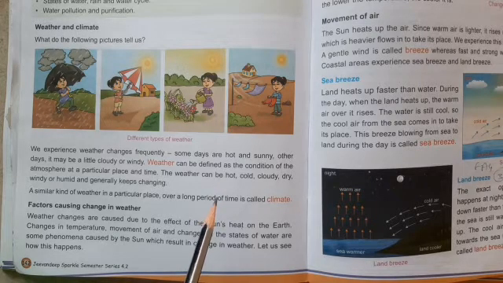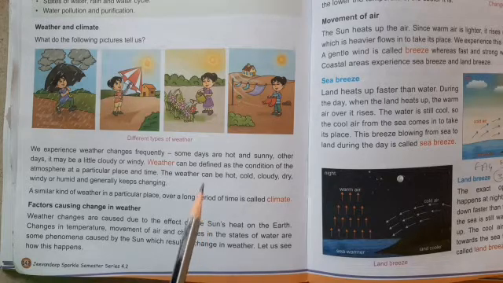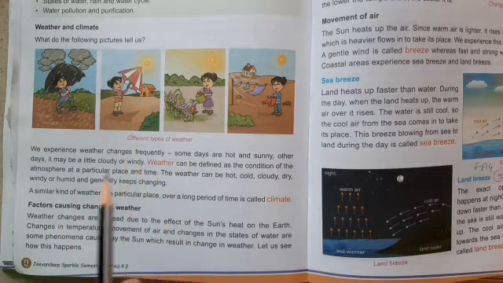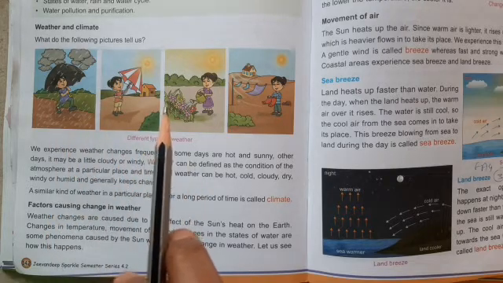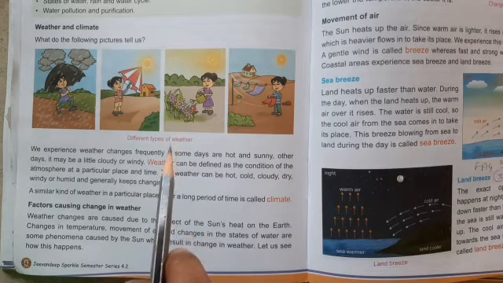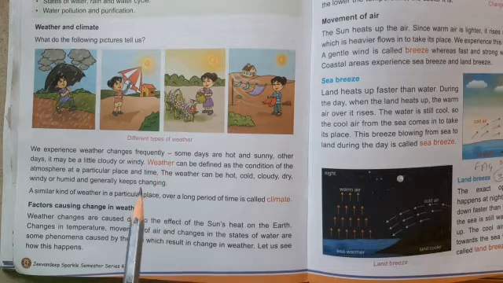Understood kids? What is weather? Weather can be defined as the condition of the atmosphere at a particular place and time. But climate is a similar kind of weather in a particular place over a long period of time.